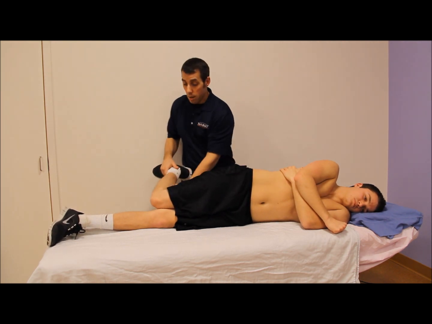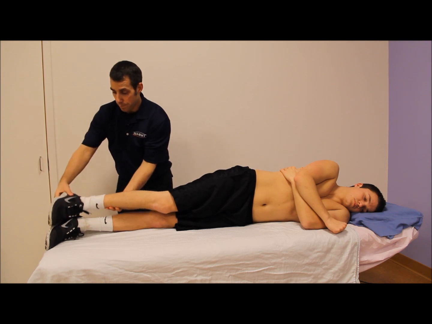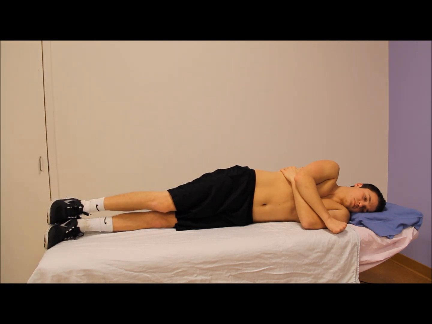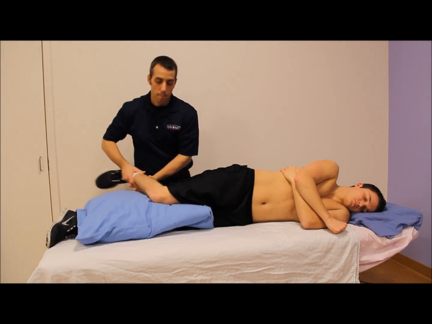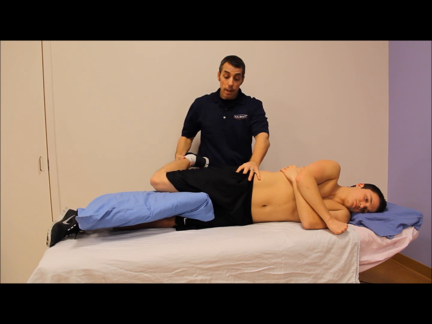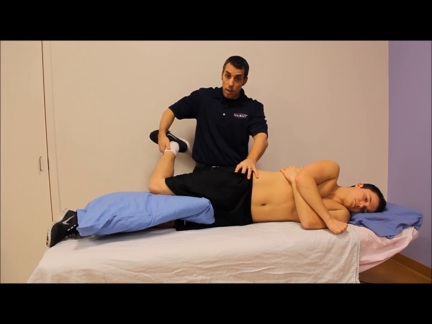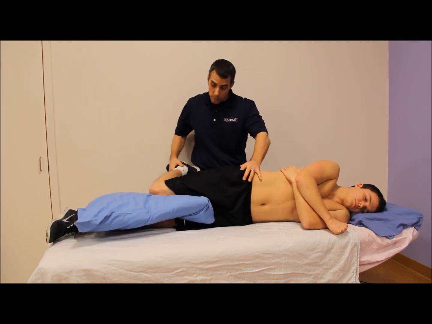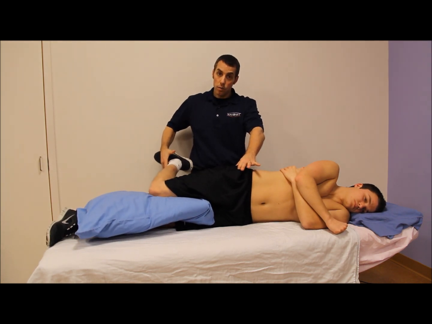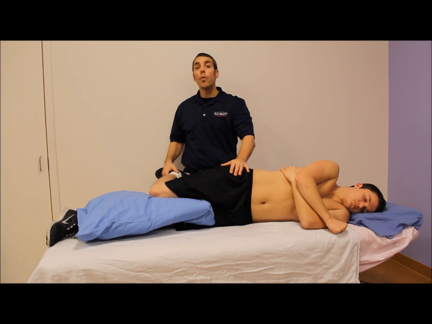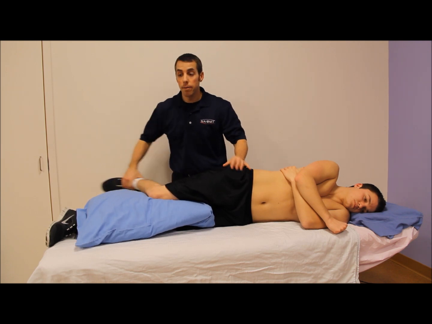Sometimes you'll see in a motor vehicle accident, I'm just going to get a pillow, that the hip extension in internal rotation quadrant is stuck. So instead of having it like this much, you'll feel that it's restricted this way. You always have to compare it to the other side.